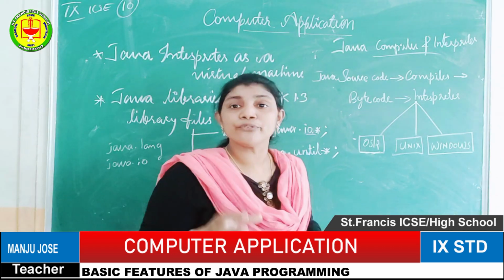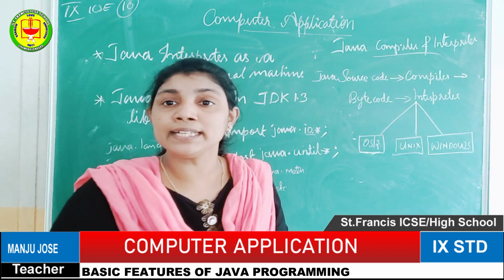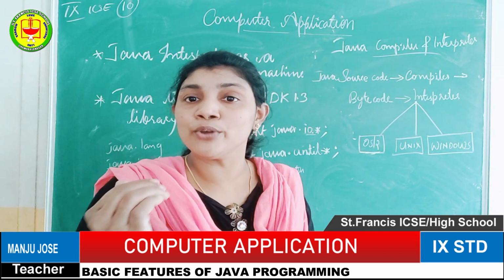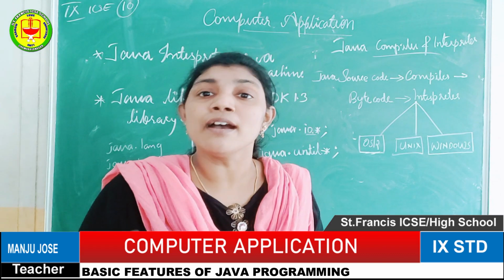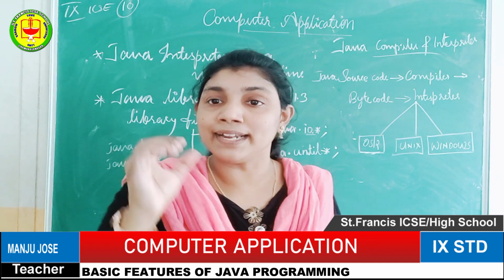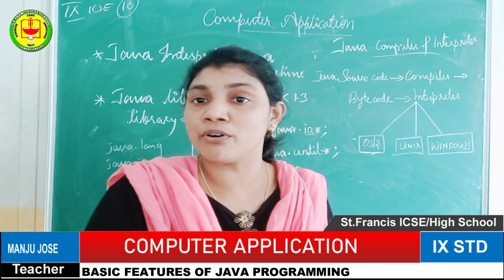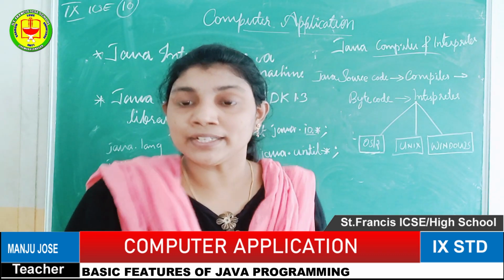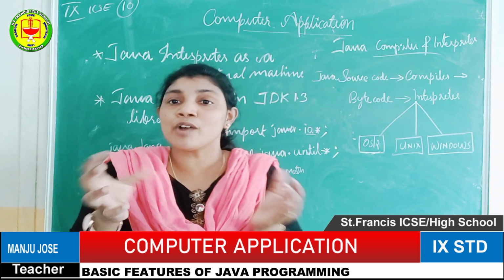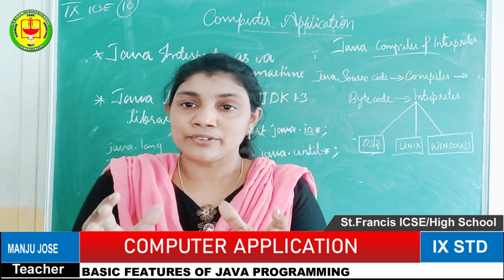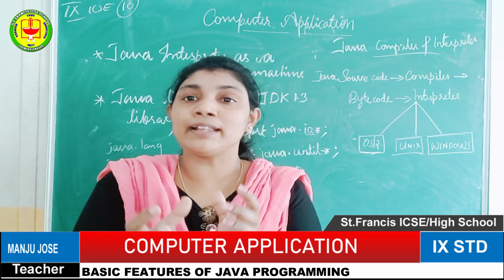The duty of the compiler is to convert the user's input commands to the machine-understandable format, called byte code or binary code. Otherwise the computer never understands what the user has given. For that purpose we have the compile option.